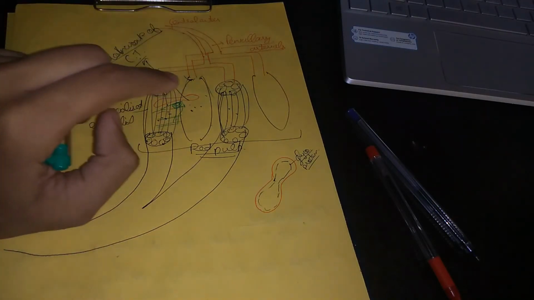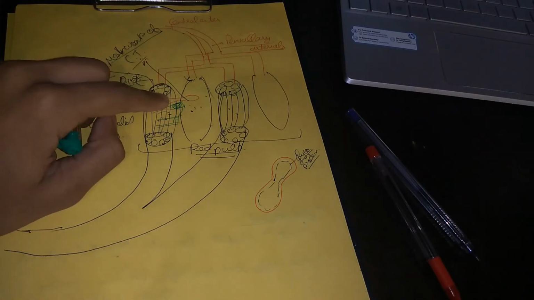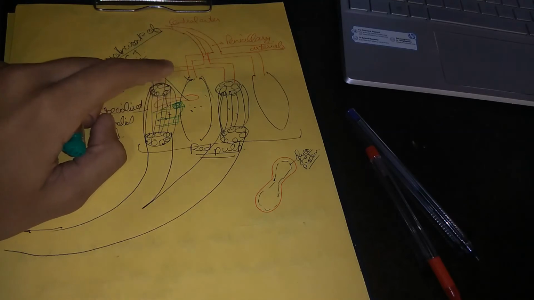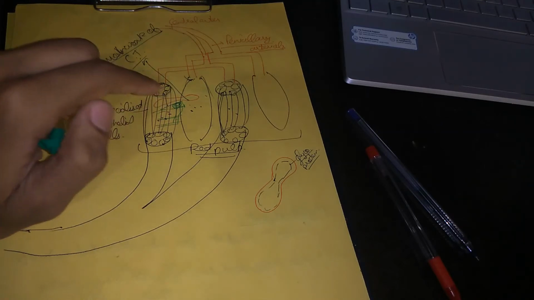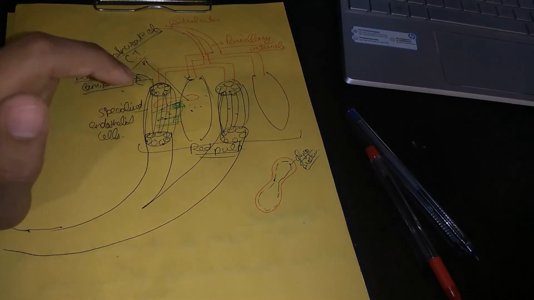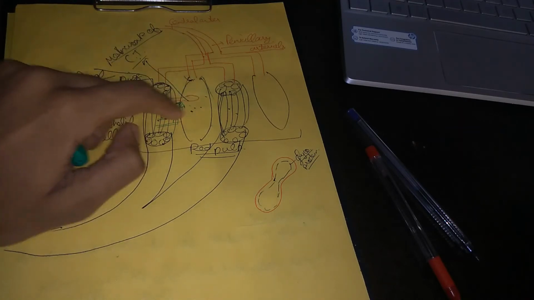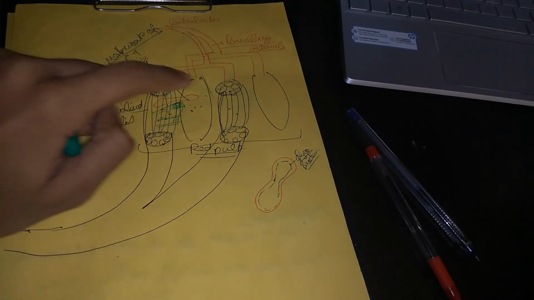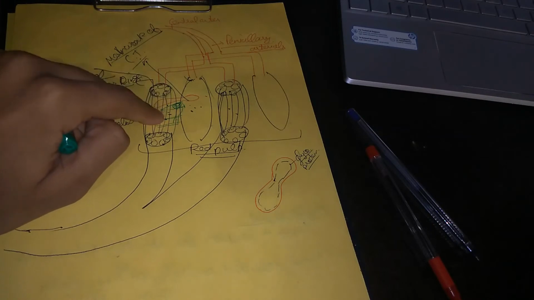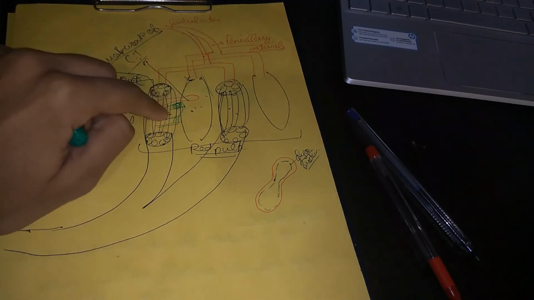But if the RBCs are abnormal, they have some elastic problem, or they have become old, in the old RBC the glycoprotein becomes denatured. When the RBC is going here, they get captured by this macrophage.